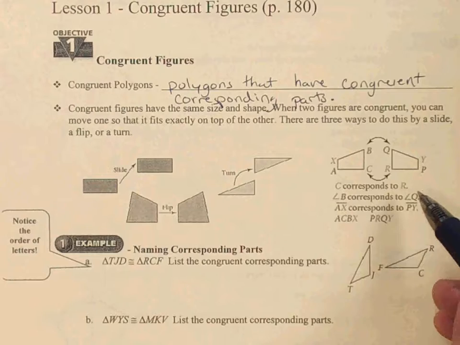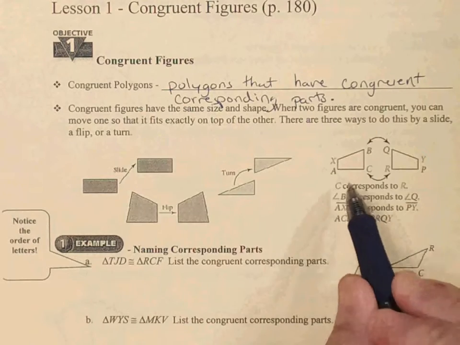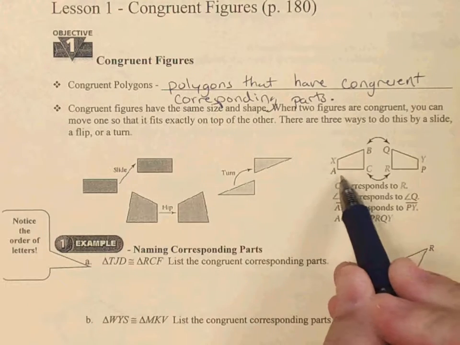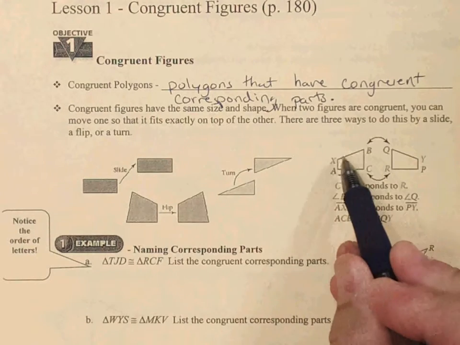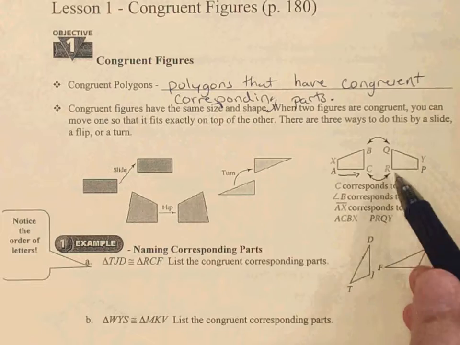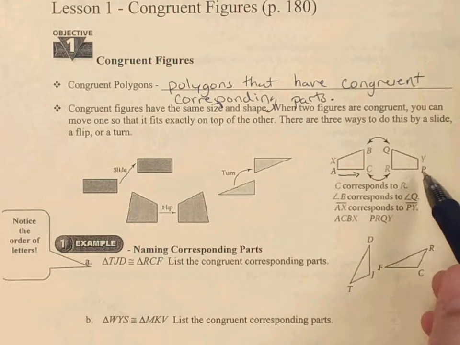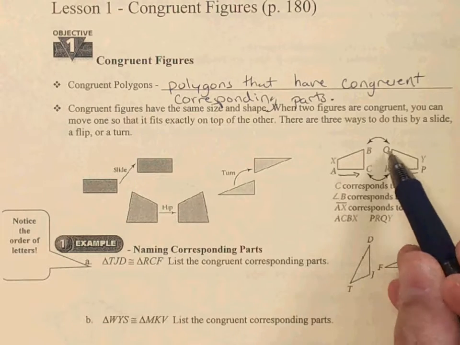Now, the way that you name these figures is very important, and you need to make sure you go in the right order. So if we start with A, and we move counterclockwise, ACBX is going to be congruent or corresponding to PRQY.